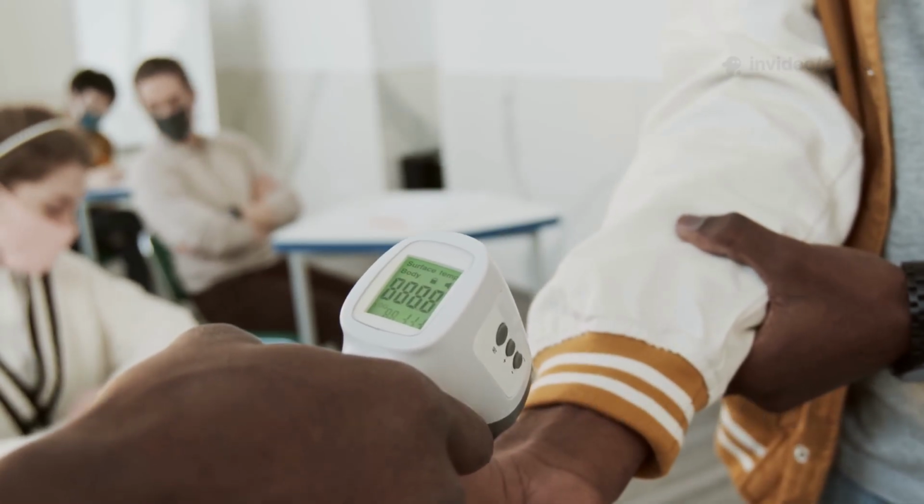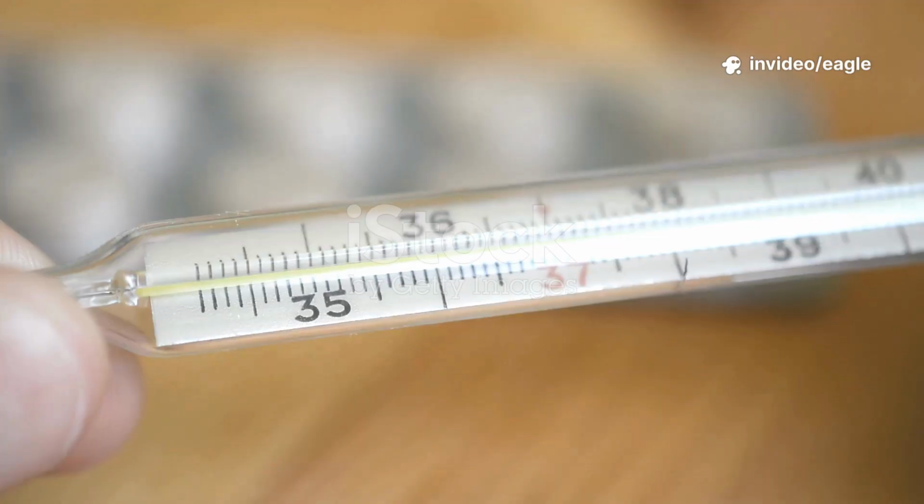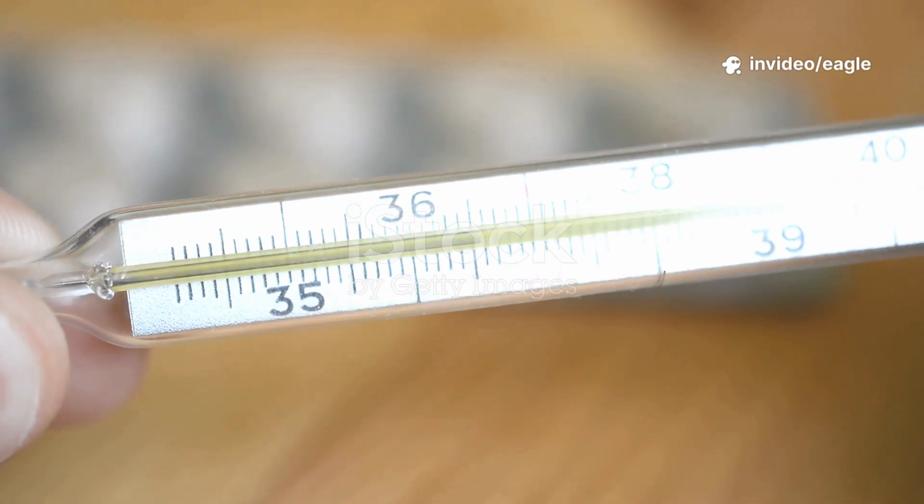Now that we know that, let's go on to our first question. Logan went outside. It was 33 degrees Celsius. But Logan didn't use Celsius, he uses Fahrenheit. So, let's turn 33 Celsius into Fahrenheit.